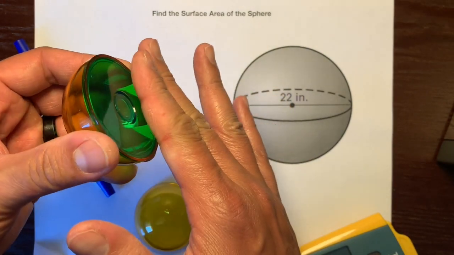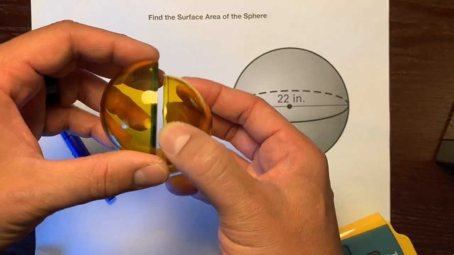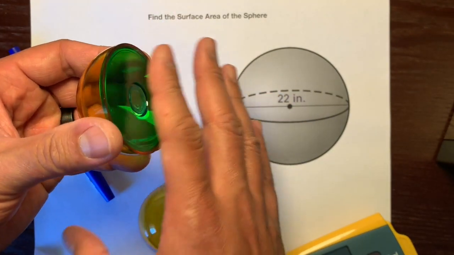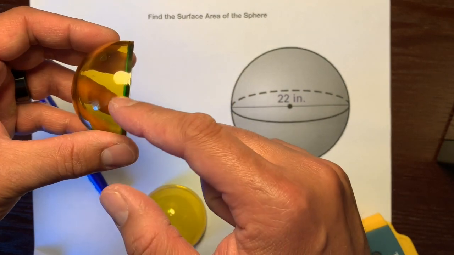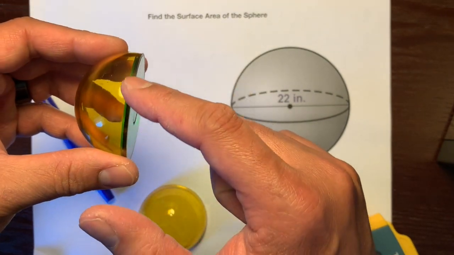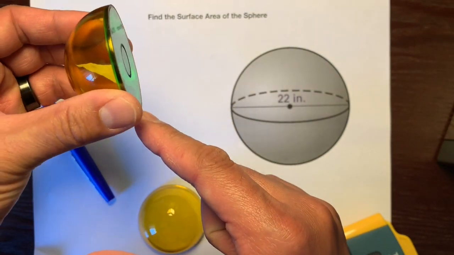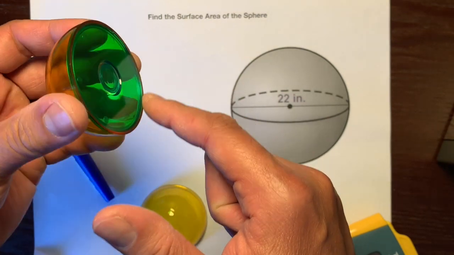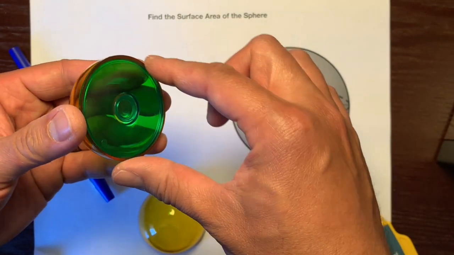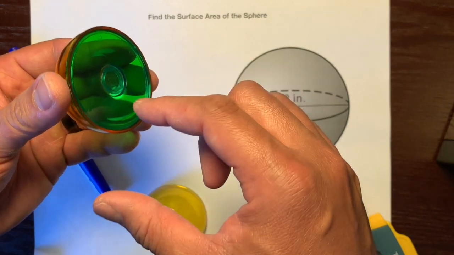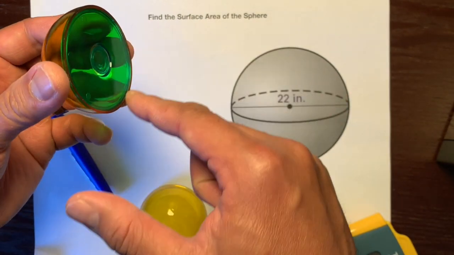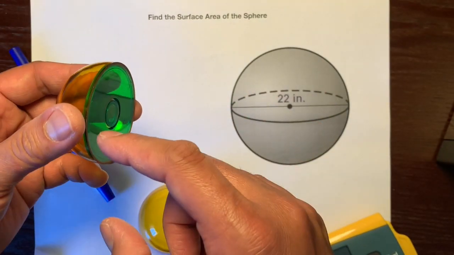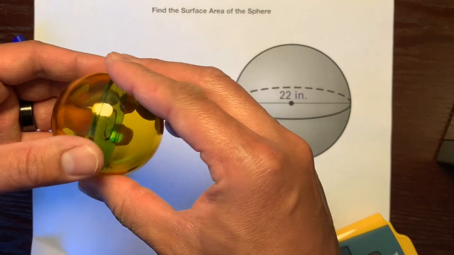This right here, this cross section. If we cut it in half, this is a cross section. The cross section of a sphere is a circle. And the distance going around this cross section is the shape of a circle. You may think it's the circumference of this circle, but it's also called a great circle, or the great circle for the sphere.